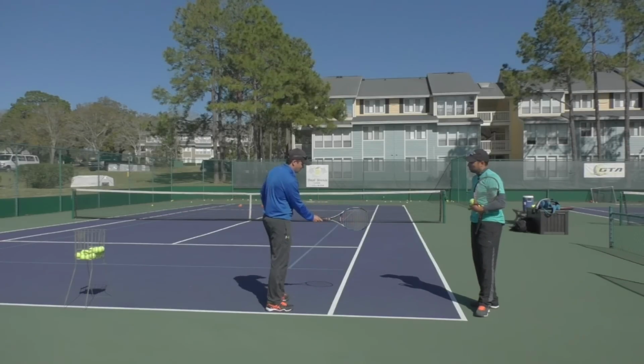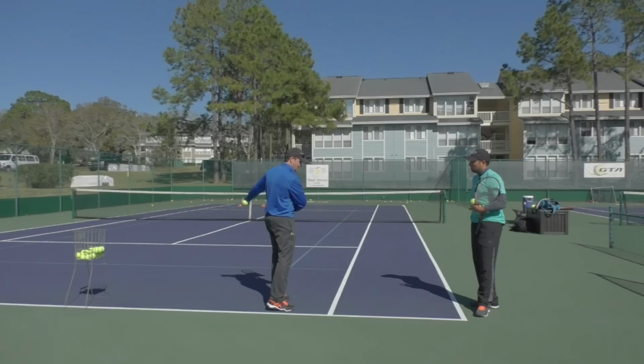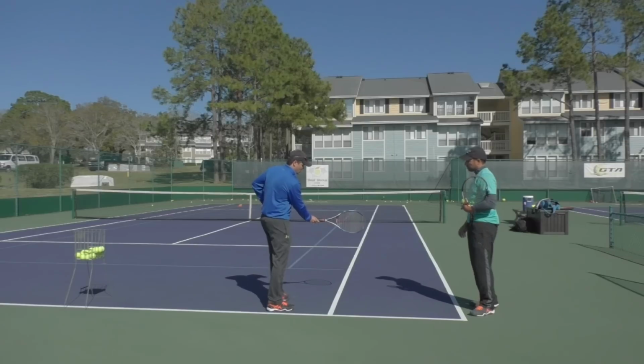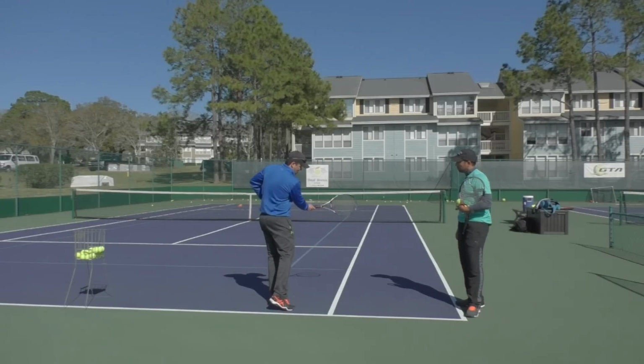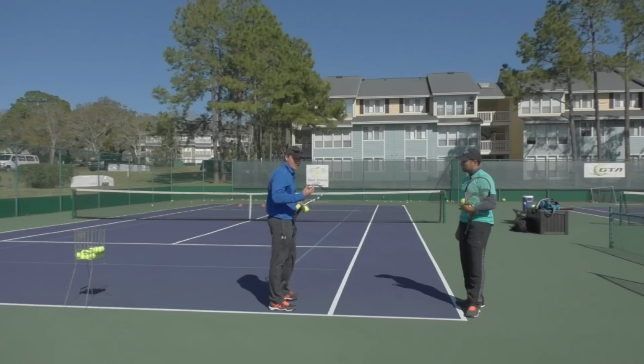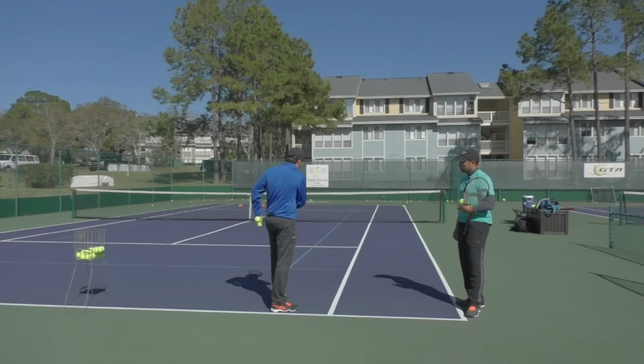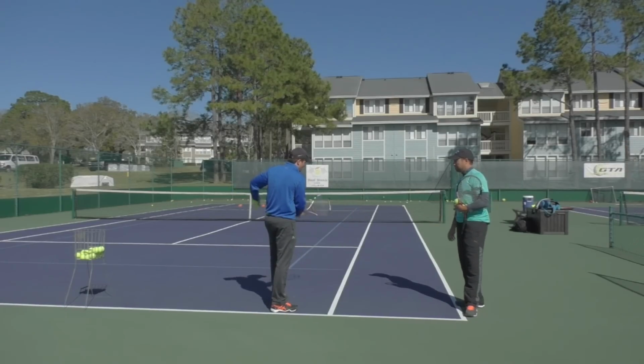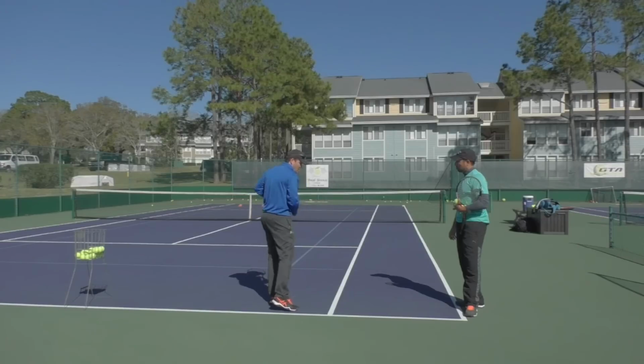The key thing to remember here is the racket doesn't disappear to this side of my body. Very important. Yeah, you want the racket to stay on the right side of your body as long as possible, just like when you hit down the line. And that's a common thing we see. People go cross court and the racket disappears and we don't see it anymore. Yep. So you want to see it going out toward the target as long as possible.